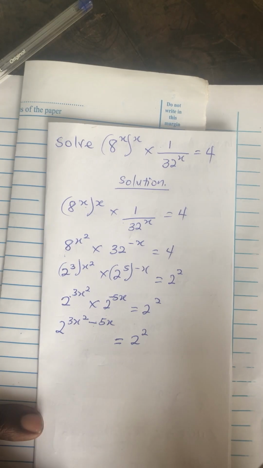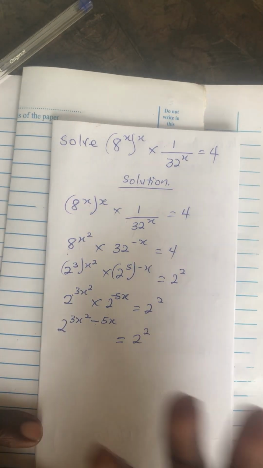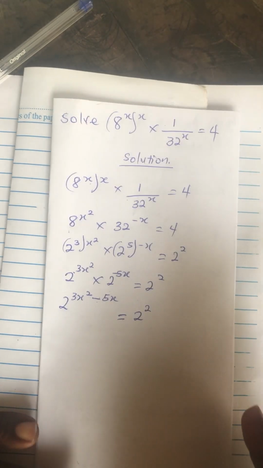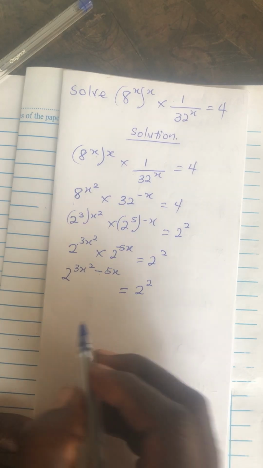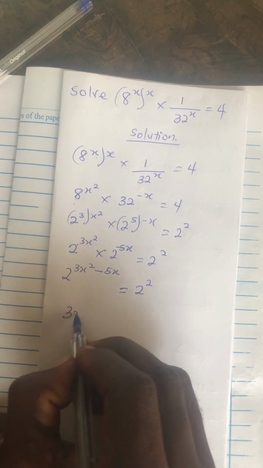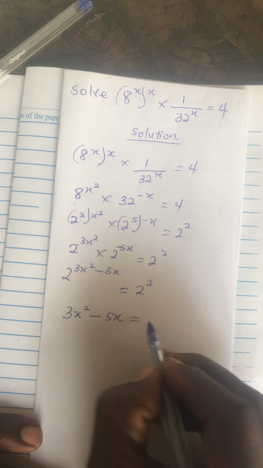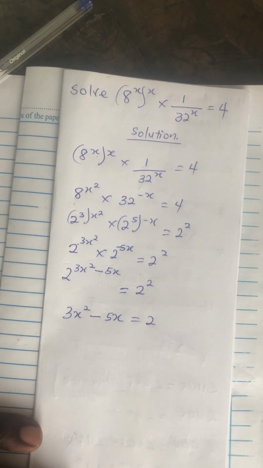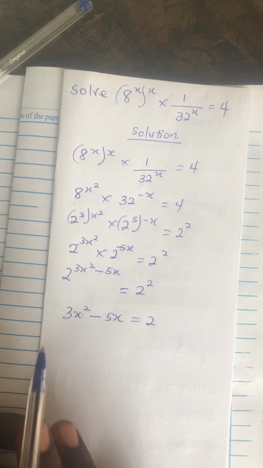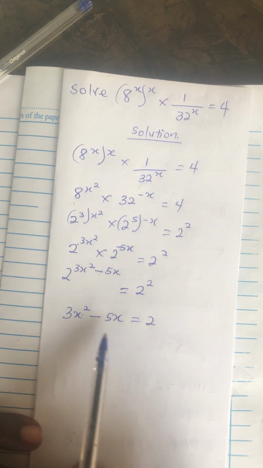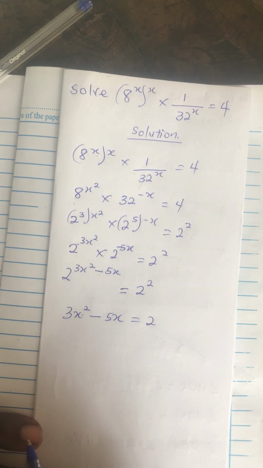Now I have an initial equation. When the bases at both sides are the same, the simple rule is to just equate the exponents and solve. This means I have 3x squared minus 5x is equal to 2. Now with x having a degree of 2, we are having a quadratic equation.